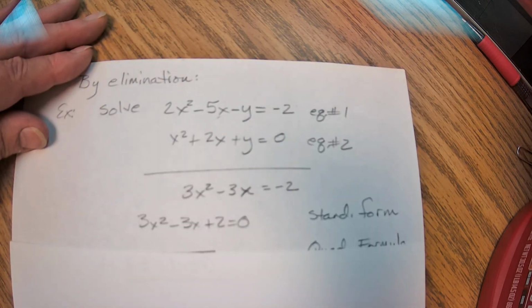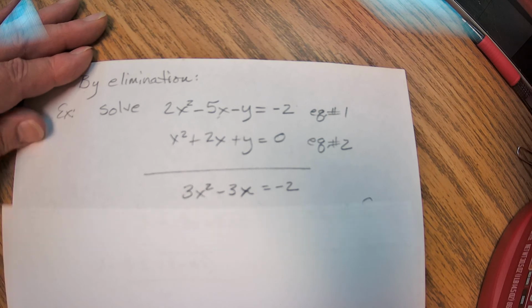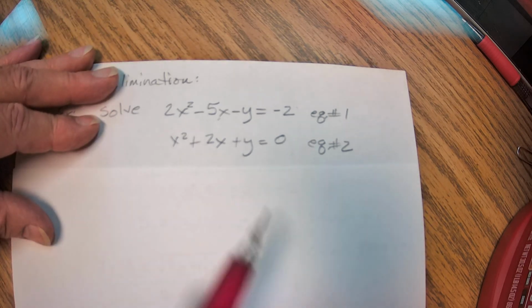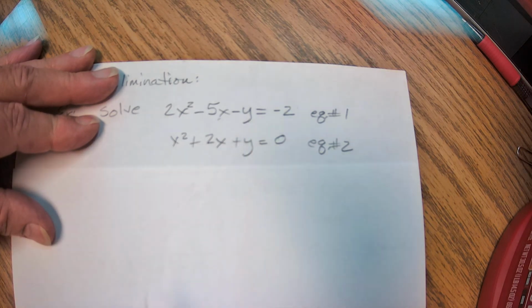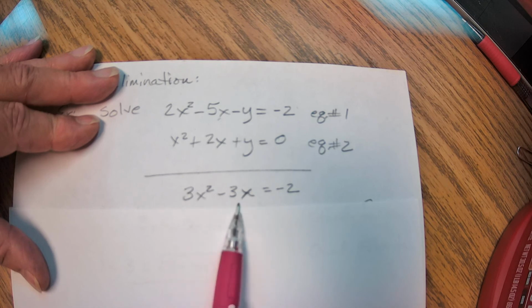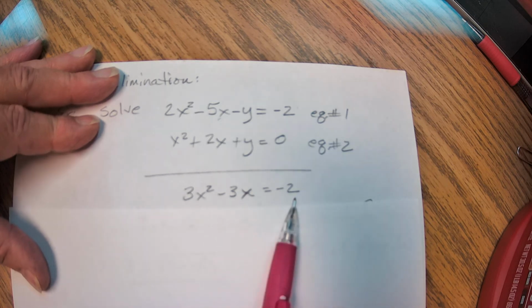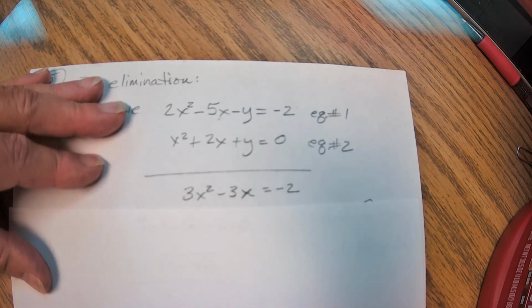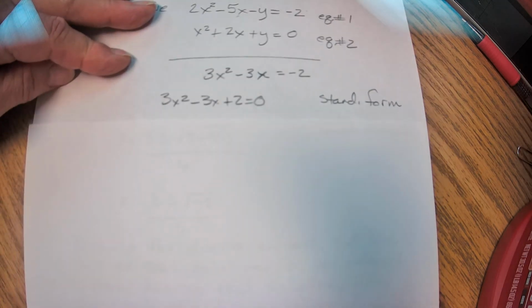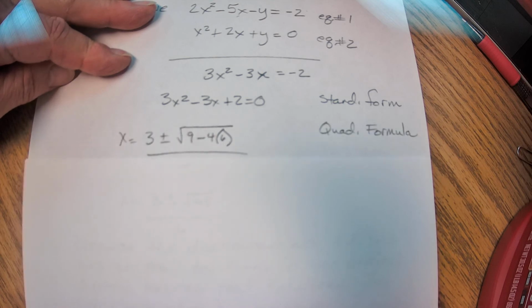So I'm going to go ahead and put both of these. Actually, I'm just going to add those two together, because look what happens when you add these two together. The y's disappear. And you end up with 3x squared minus 3x equals -2. And put that in standard form. Always put it in standard form when you're solving for x. And I'm going to use the quadratic formula for this one.